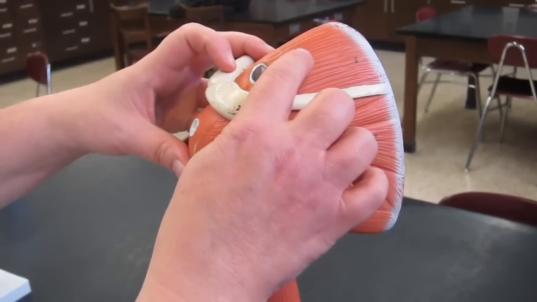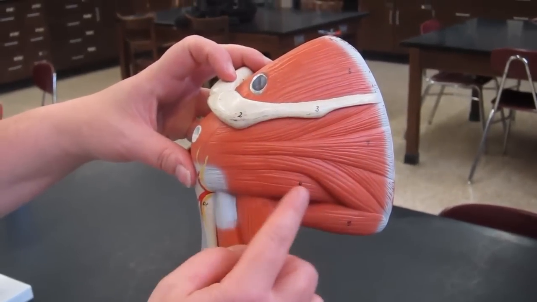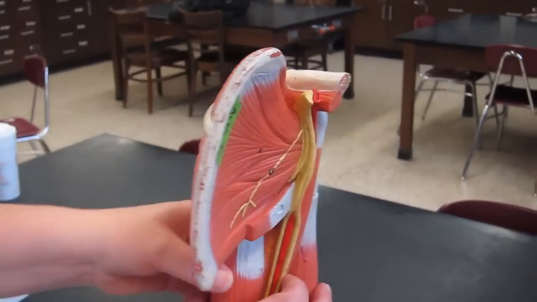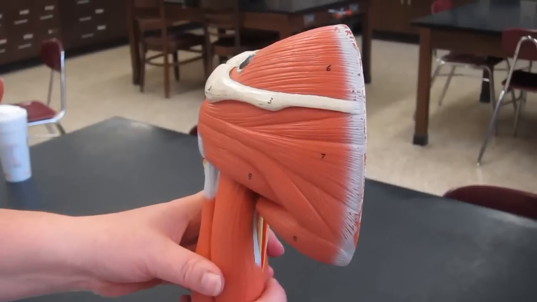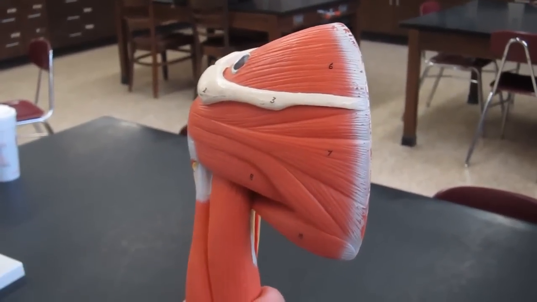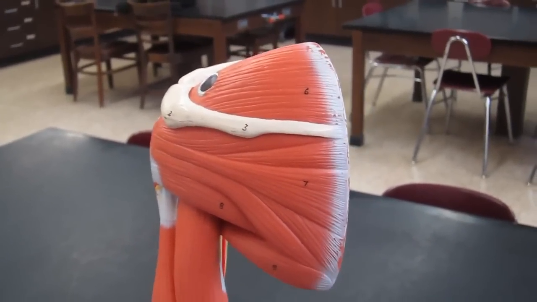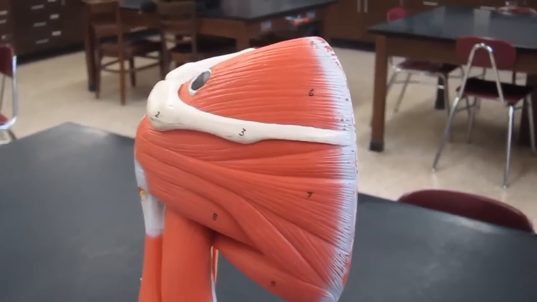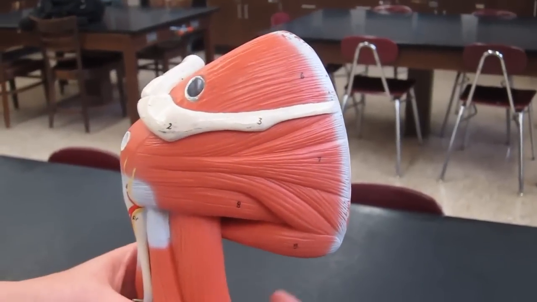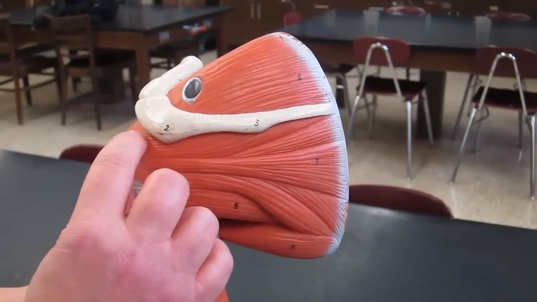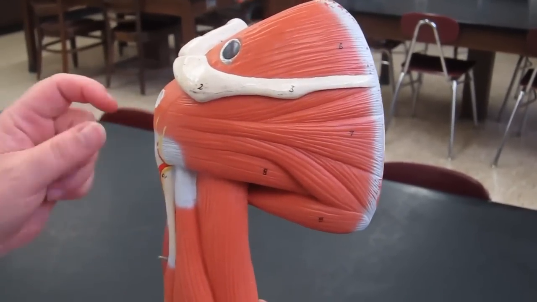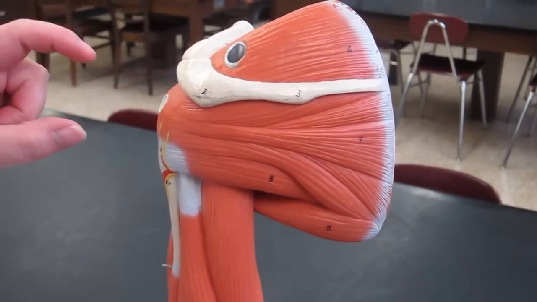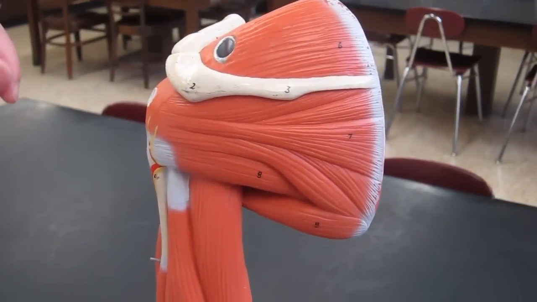These 4 muscles, supraspinatus, infraspinatus, teres minor, and subscapularis, are the muscles of the rotator cuff. The rotator cuff is a very important group of muscles that helps to stabilize the shoulder joint by literally putting tension on the head of the humerus and holding it in the glenoid cavity. So remember looking at the head of the humerus and the glenoid cavity, they really don't fit very well together.